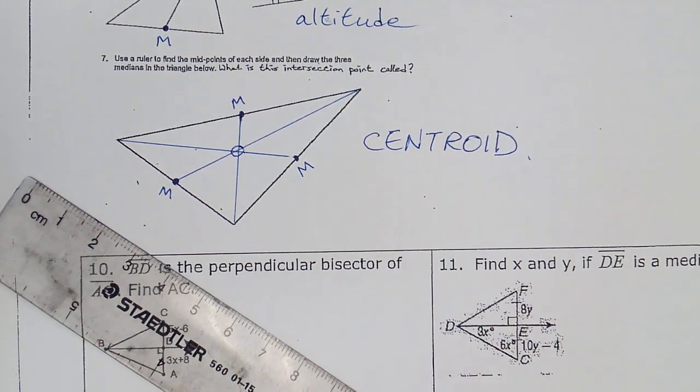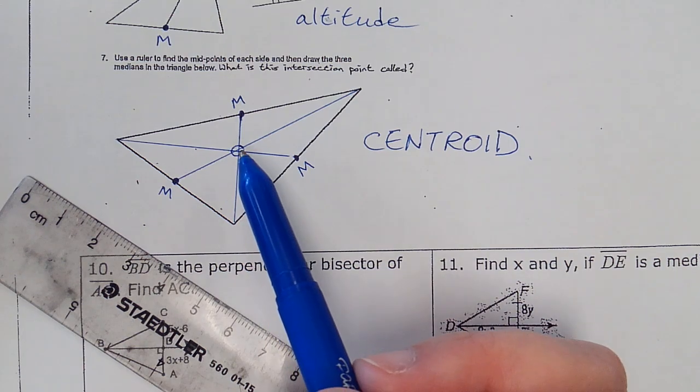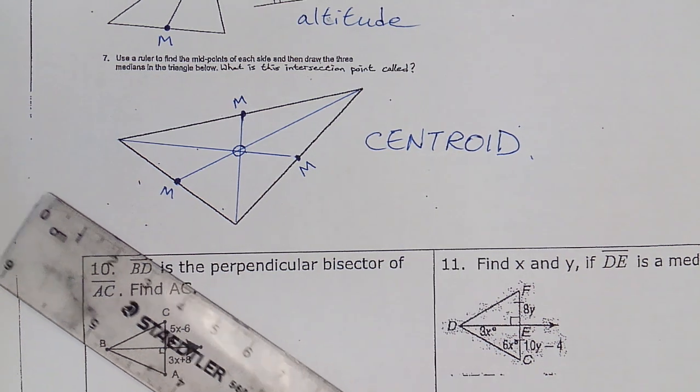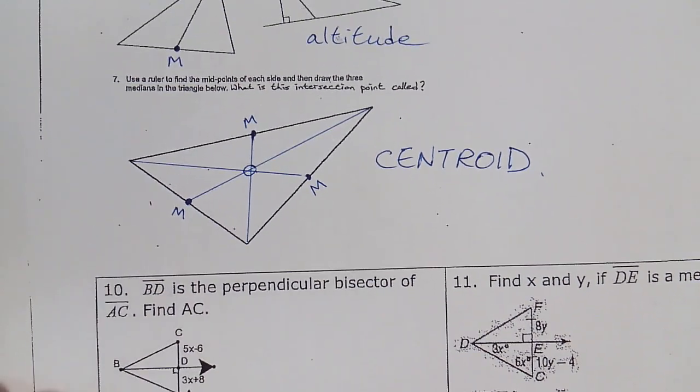This point where all three medians meet is called the centroid. For this upcoming test, there are just these four terms you have to memorize for today's lesson: altitude, median, perpendicular bisector, and centroid.